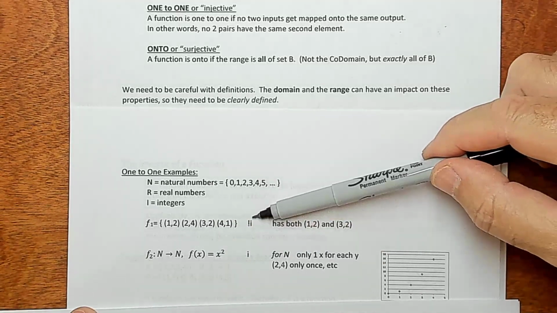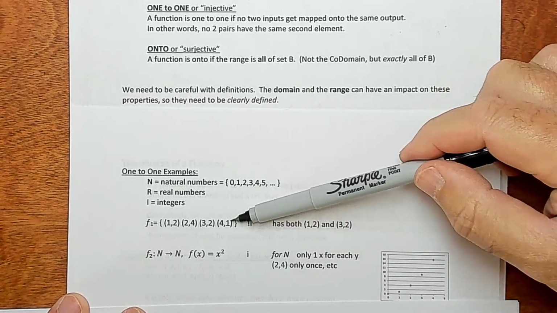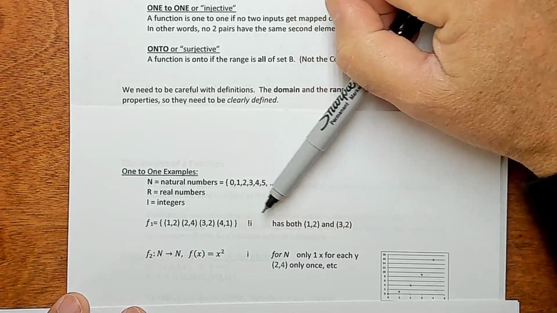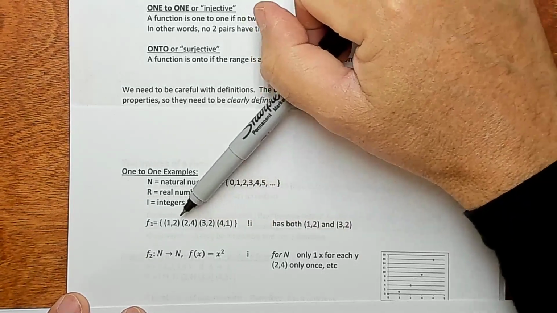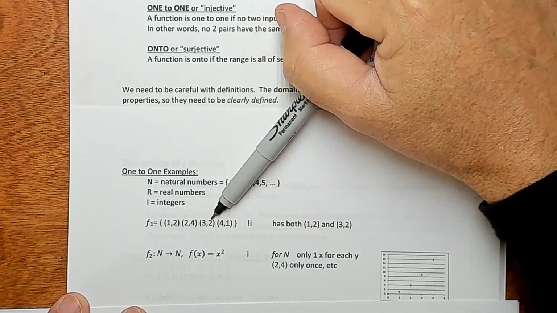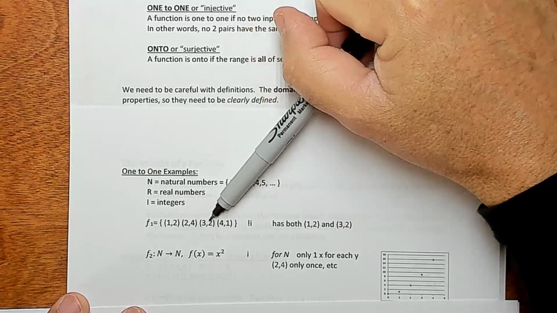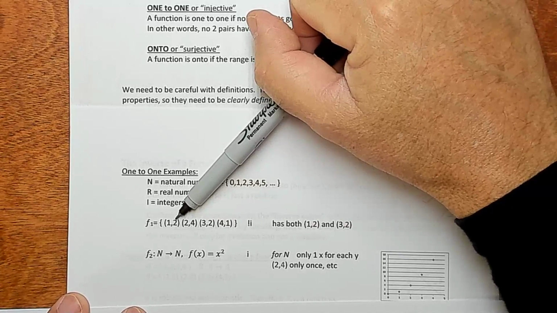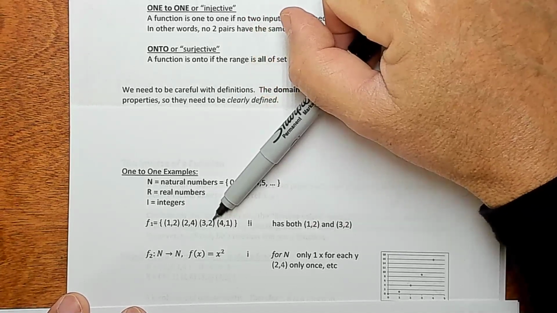Well, actually, this first example doesn't even matter what the input set is. It fails injectiveness because 2 shows up twice. That would be true whether this was a function on the real numbers or on the integers or on the natural numbers. It doesn't even matter what the input set is here. The 2 shows up twice, so it fails injective.